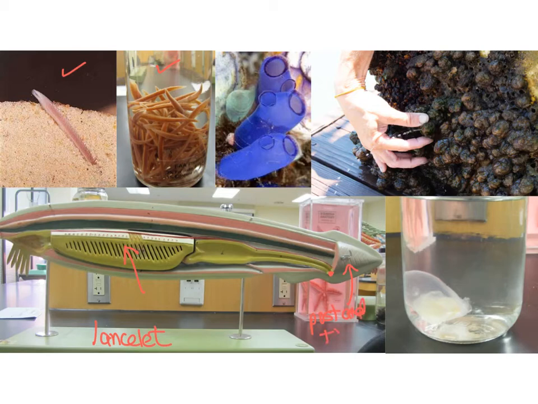Those are easy. The other 2 are a little bit trickier. This green area right here, it's sort of a tube-like structure, columnar in shape. That's going to be what is called the notochord. And then the dorsal hollow nerve tube is this light pink tube. And that is going to become the spinal cord and brain.